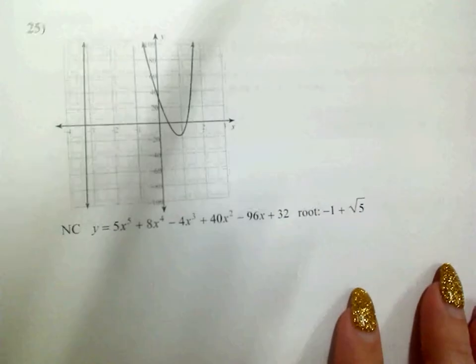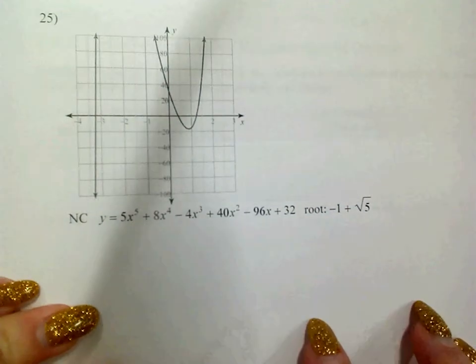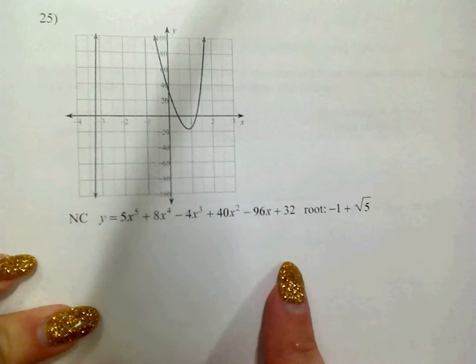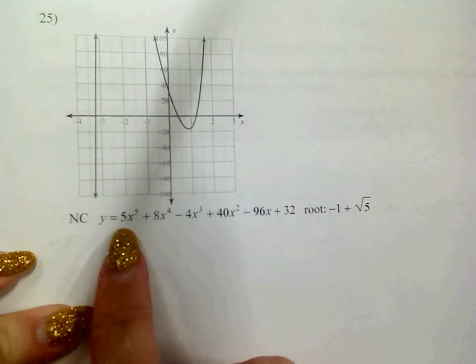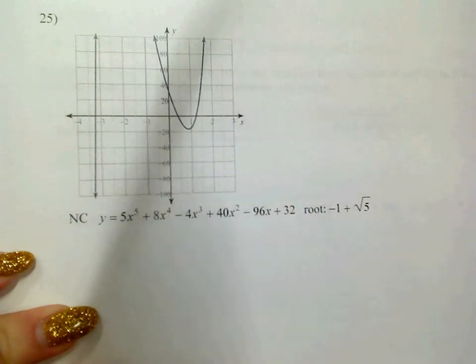So 25 is non-calculator, and it gives you this quintic function, and I'm giving you how many roots? I'm giving you 2 roots: negative 1 plus the square root of 5, and negative 1 minus the square root of 5.